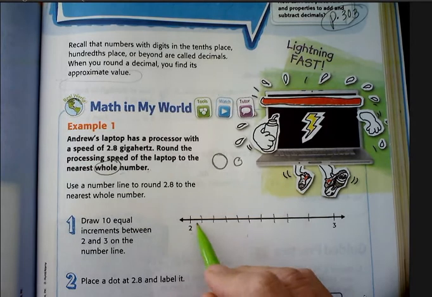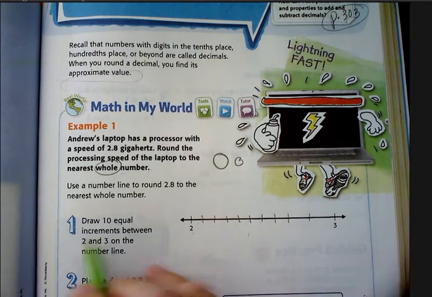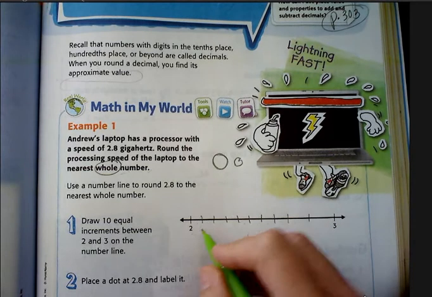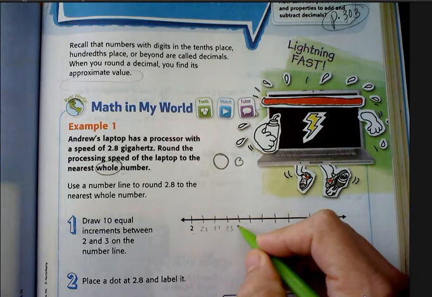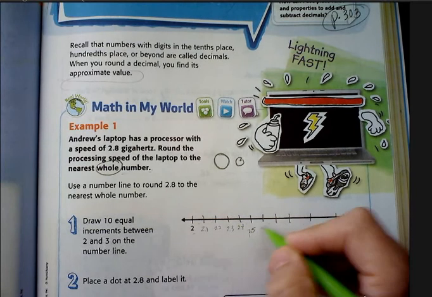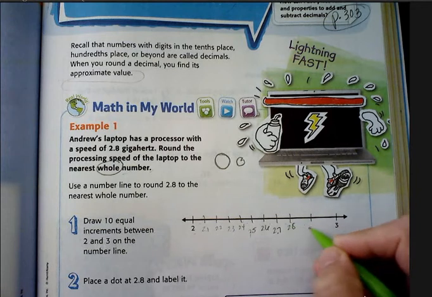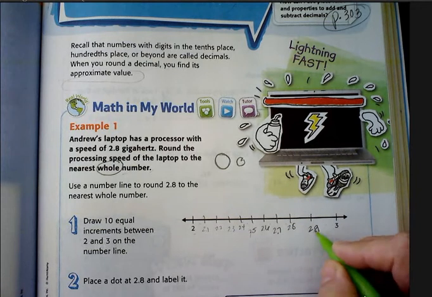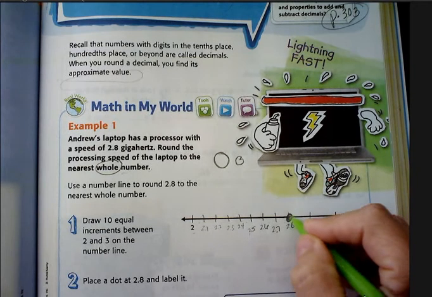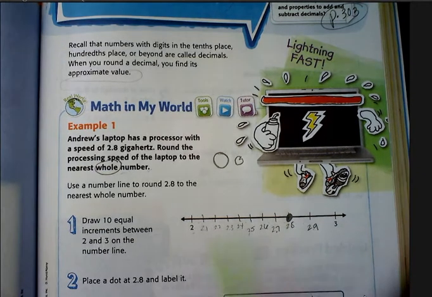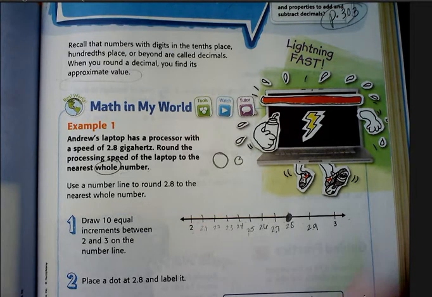See, I've got 1, 2, 3, 4, 5, 6, 7, 8, 9, 10 spots. 2.8 would be 2.1, 2.2, 2.3, 2.4, 2.5, 2.6, 2.7, 2.8, 2.9, and not 2.10, but 3.0. And 2.8 would be right here. So we're going to see, is it closer to the 2 or is it closer to the 3? It's definitely closer to the 3.